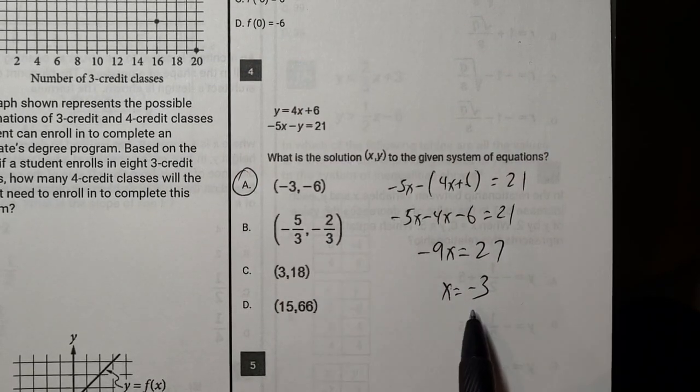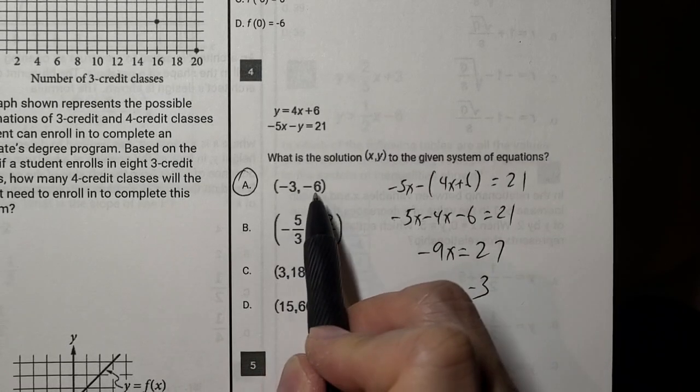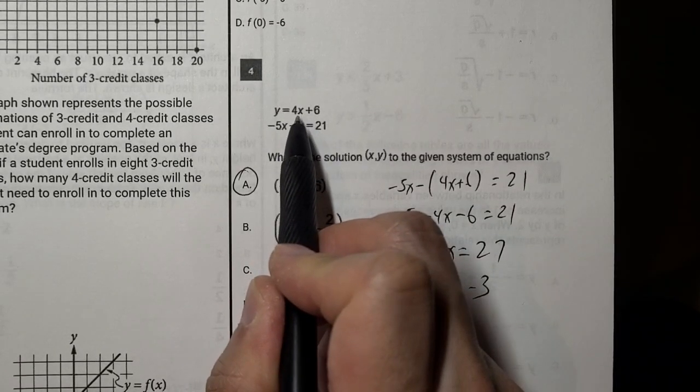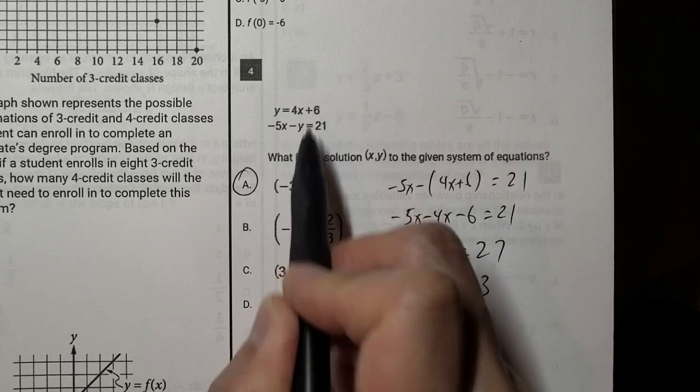We could double check real quick. If we plug in x is -3, do we get back y is -6? We can plug it into here. -3 times 4, that's -12, plus 6, that's -6. Good.